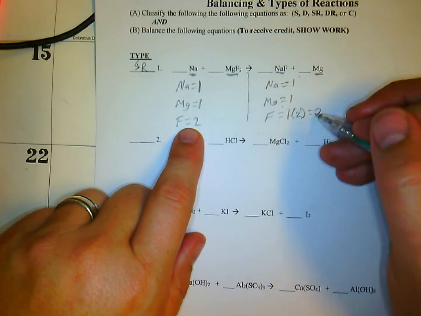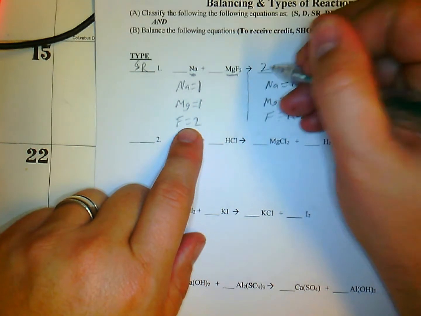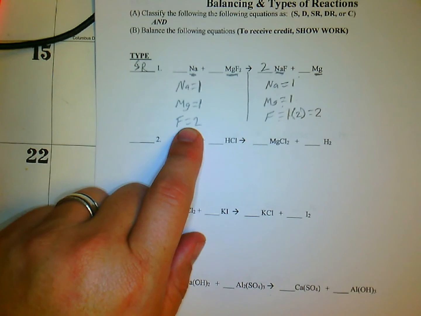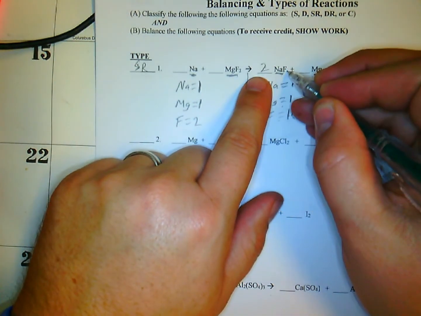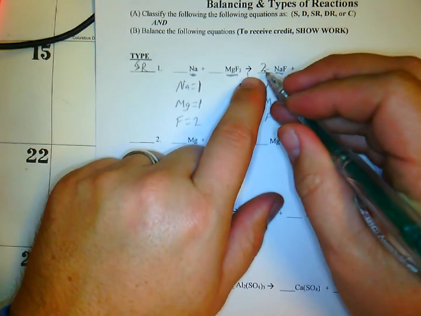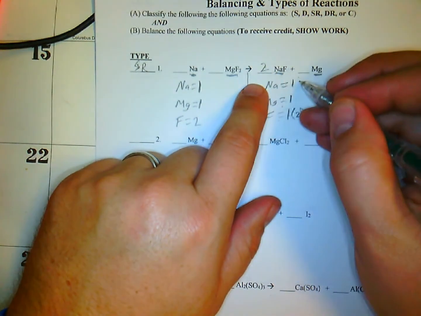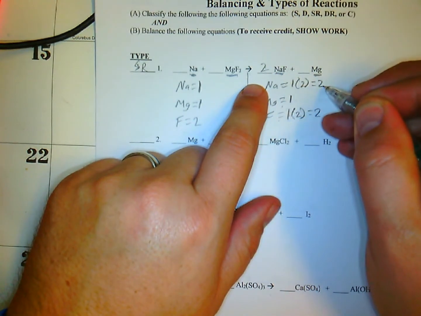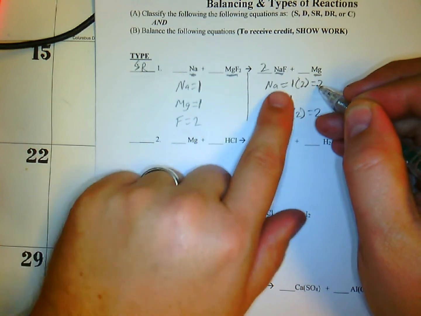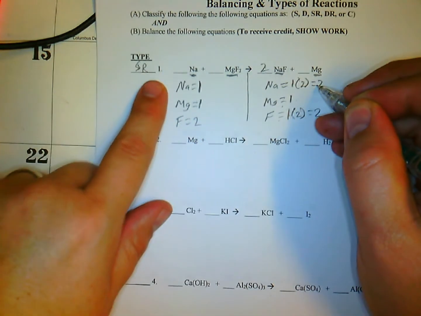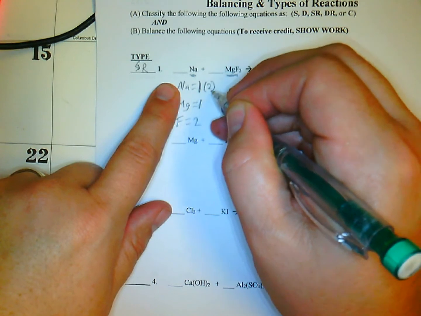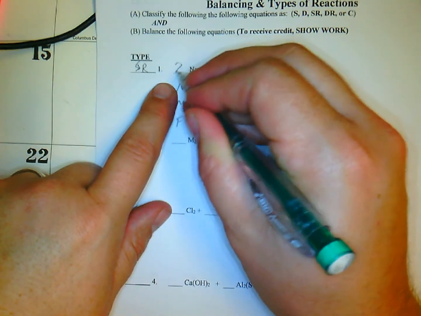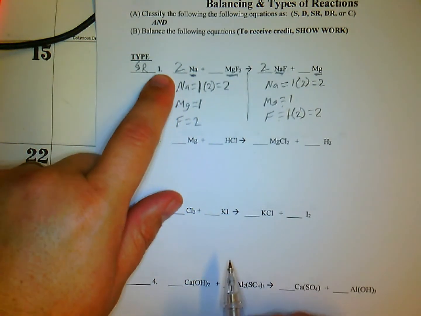Alright, so if I multiply it by 2, that multiplier has to come up here. That becomes my coefficient. Well, that multiplies the fluorine by 2, but that also now multiplies the sodium by 2. Well, when I do that, now I got a ping pong. Ping pong back. So I have 2 sodium here. What do I do here? Well, you gotta multiply that by 2. And if I do multiply it by 2, that's my coefficient.